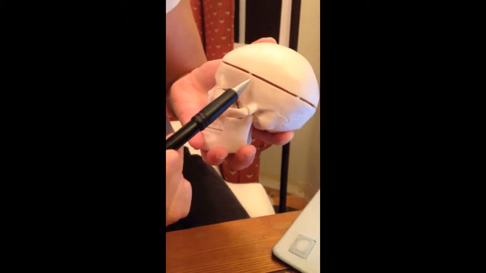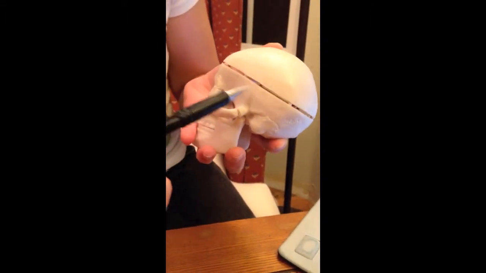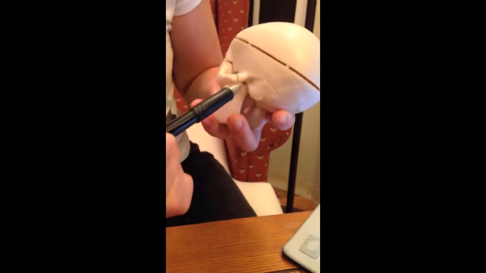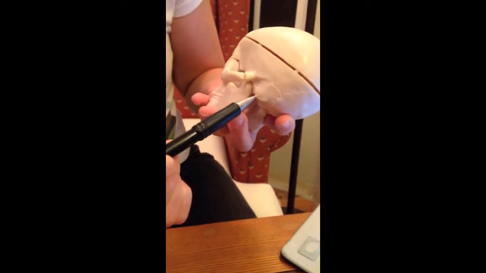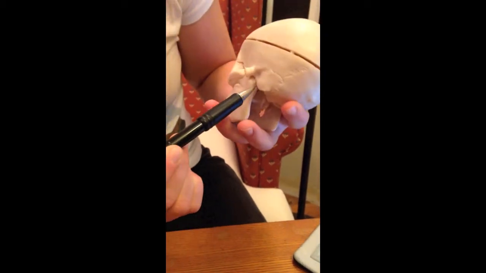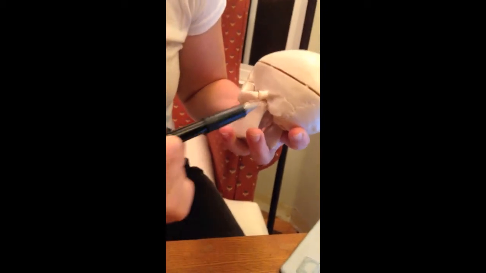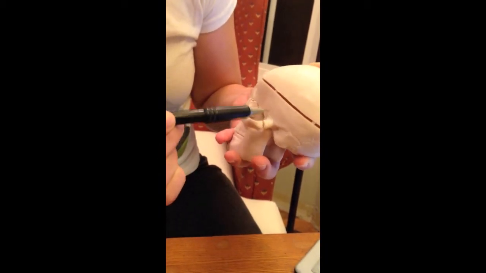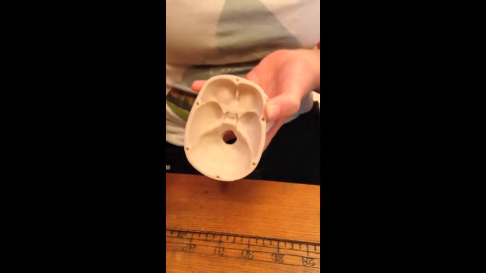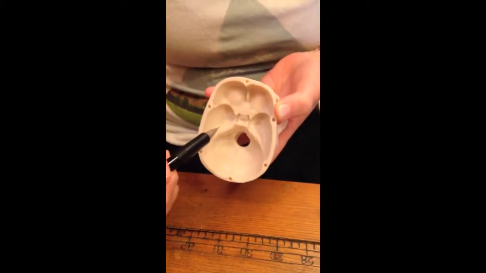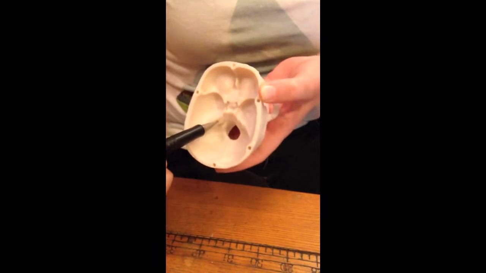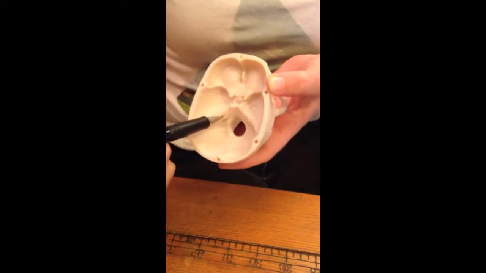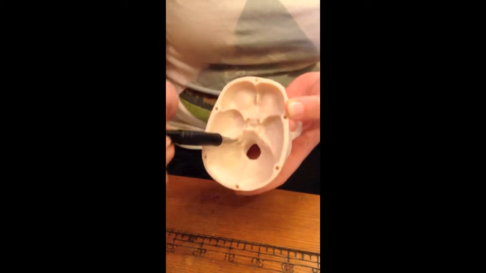The temporal bone is right here, and right here is the temporomandibular joint, the mastoid process, the styloid process, the external acoustic meatus, and right here is the squamous part. Okay, so the internal view of the temporal bone shows the petrous part, which houses the middle and internal ear cavities. And then right here is the internal acoustic meatus, which allows for cranial nerves 7 and 8 to pass through.